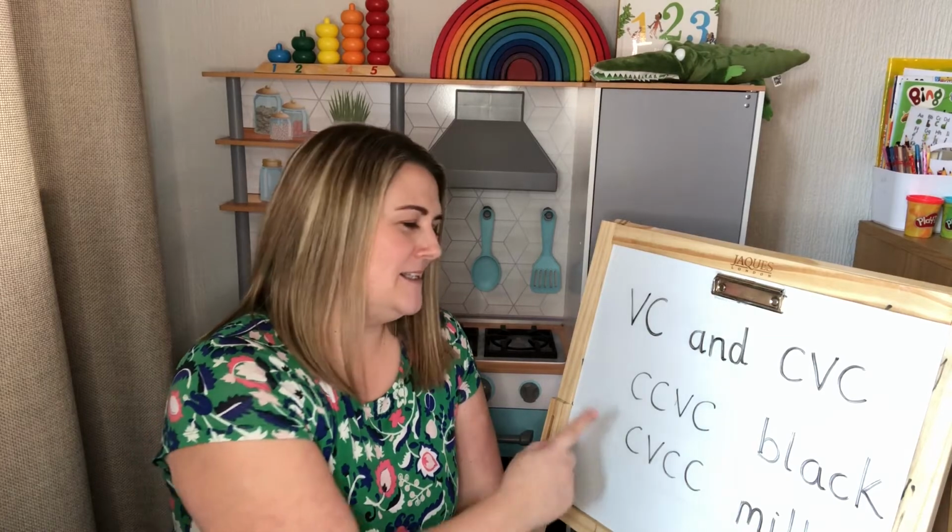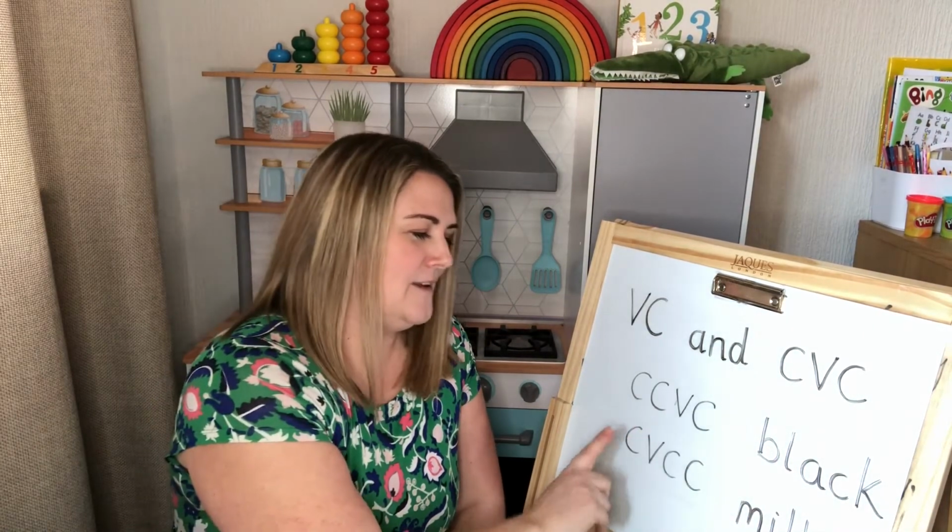Now, moving on from those simple words like dog, cat, pot, man, in, at, on, we're going to look at phase 4. So when the children learn phase 4 phonics, they start to learn consonant blends. So it's as simple as this. So now you know what we mean. CCVC would be reading the word something like black. And CVCC would be where the consonant blends at the end of the word in a word like milk.